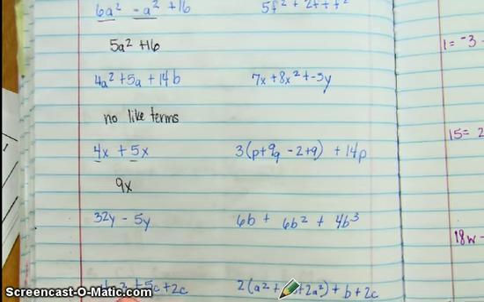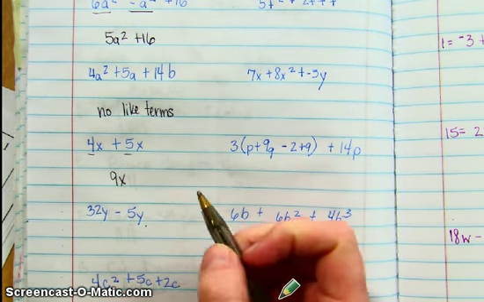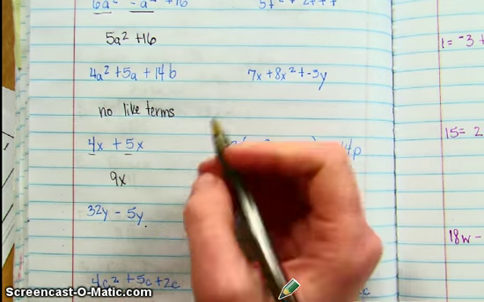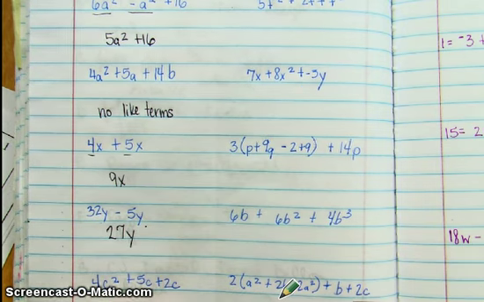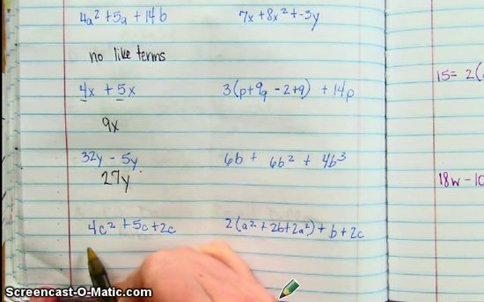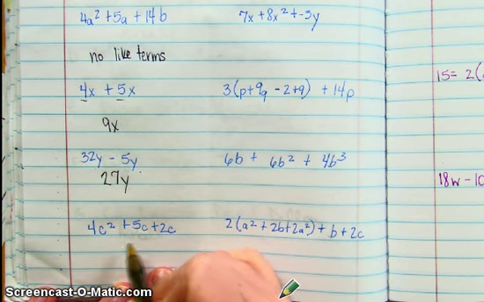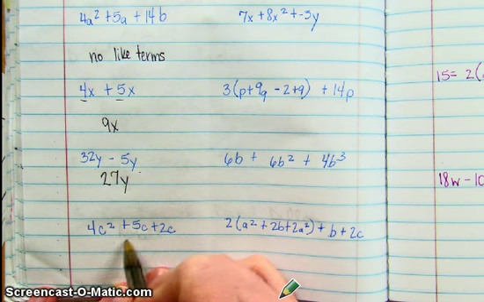32y minus 5y. Exact same variable, so they are like terms. I subtract the coefficients. 32 minus 5 is 27y. 4c to the second plus 5c plus 2c. 4c to the second has no like terms here.